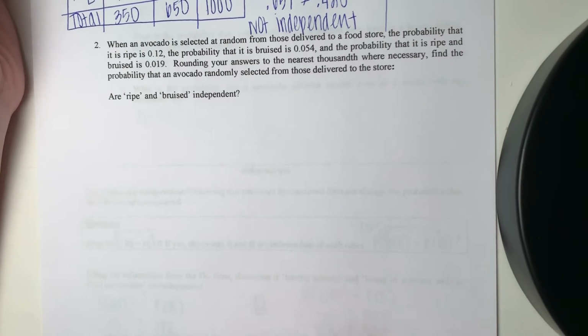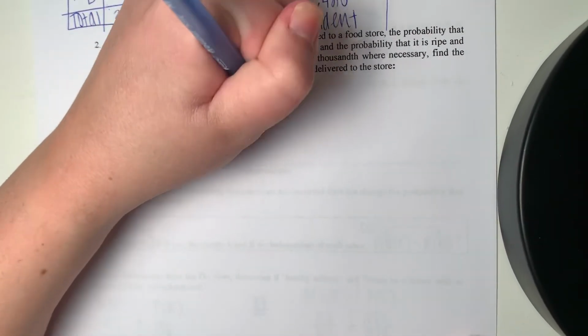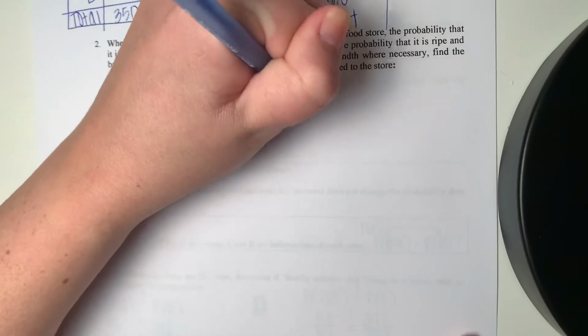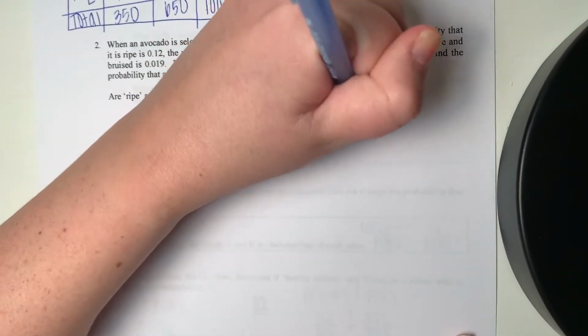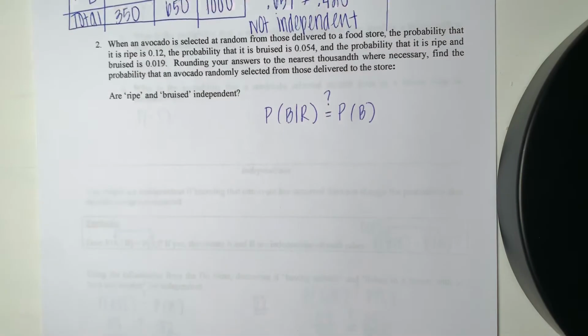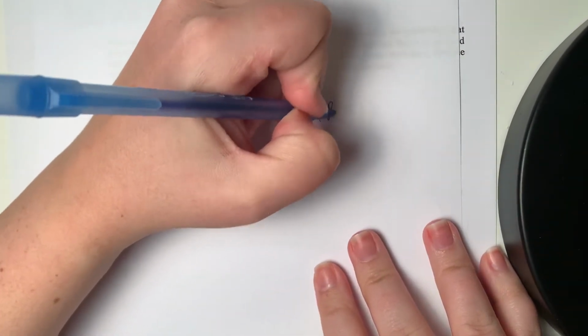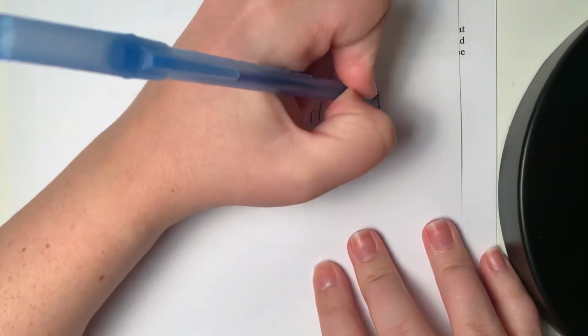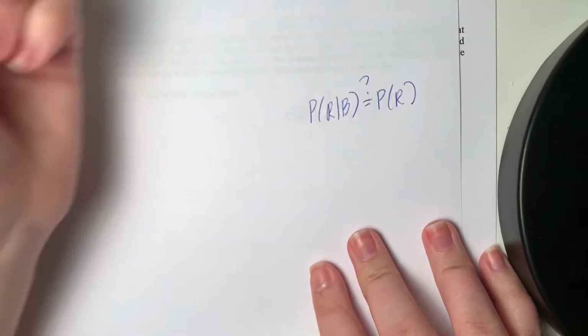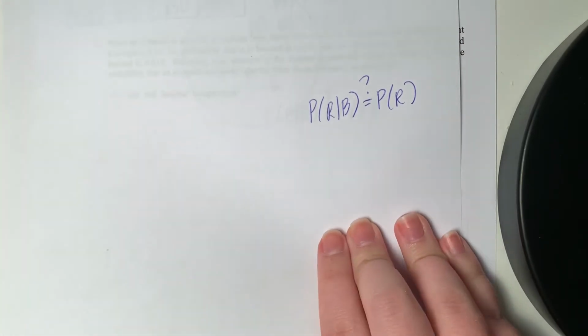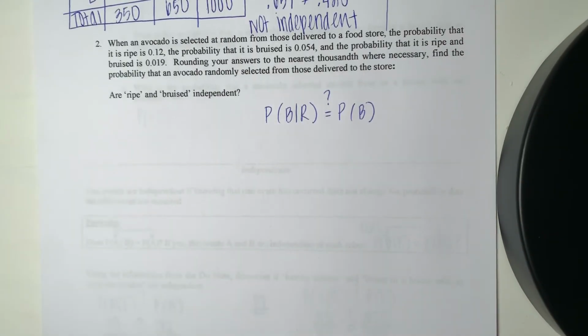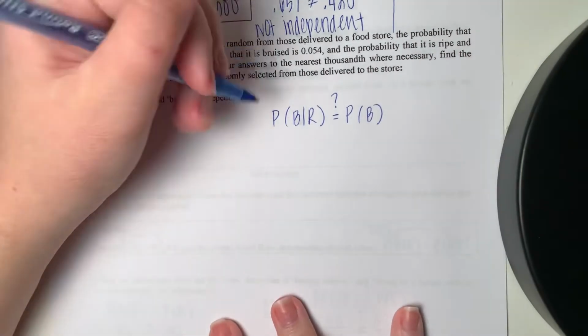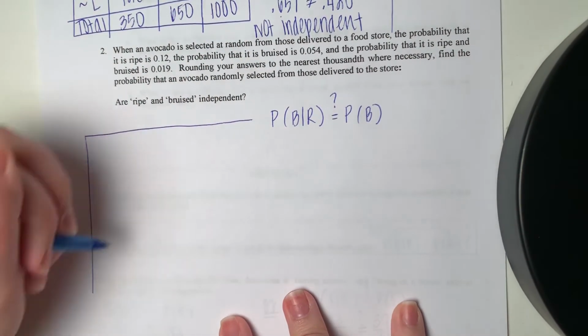Okay, so are ripe and bruised independent? Okay, so is the probability that an avocado is bruised given that it's ripe equal to the probability that it's bruised? Is essentially what I'm testing. Okay, remember that you could say, is the probability of ripe given bruised equal to the probability of ripe? You could also do it this way. Does not matter which way you do it. I'm just going to do it this way. Okay. Again, I need to set up my table here, figure out what's going on.